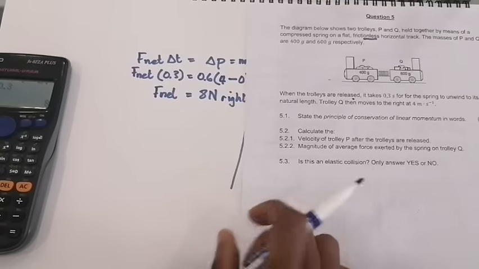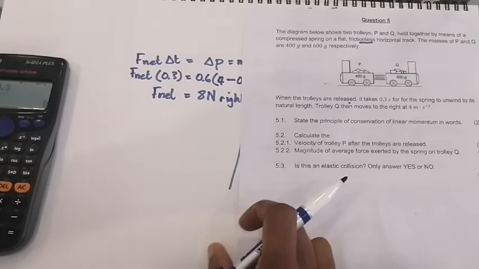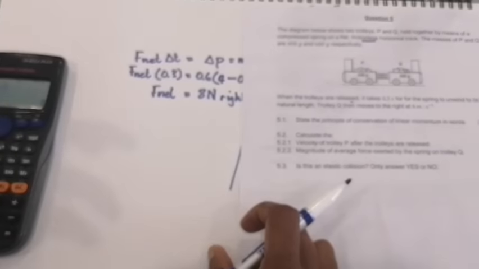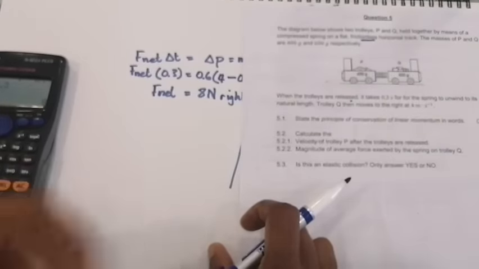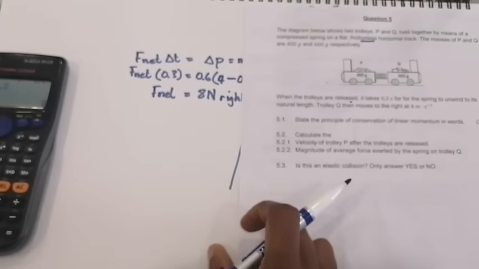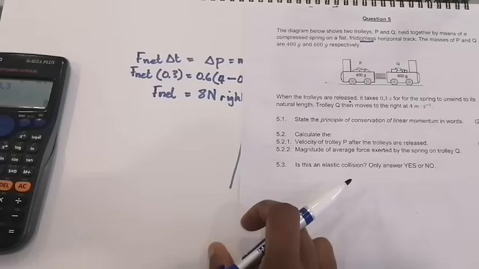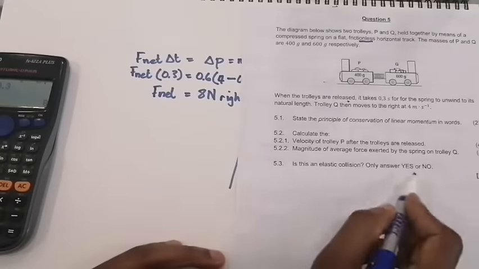Because whenever there is a collision between two things, there's always energy that is lost. So I can tell you this: 99.999%, unless you've got really, really special conditions, you're always going to find that the collision is inelastic.